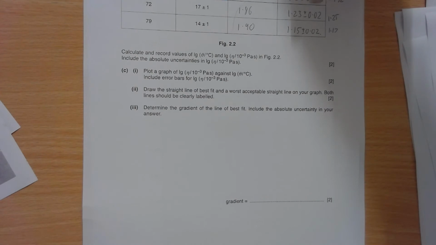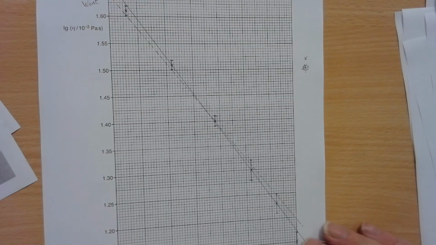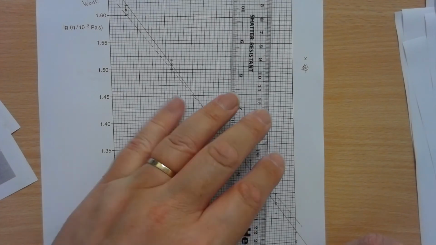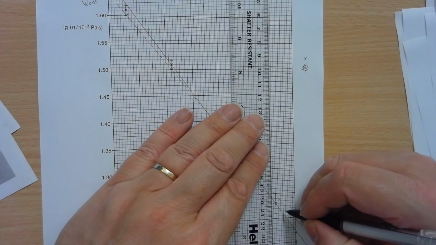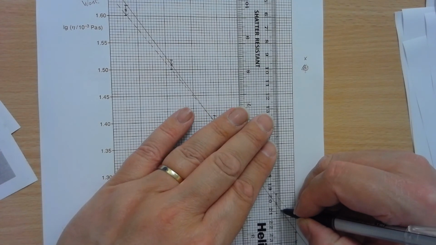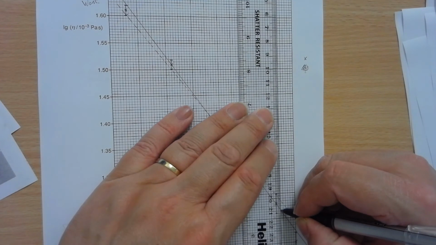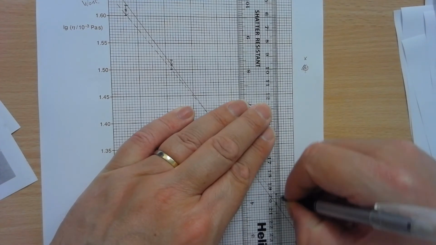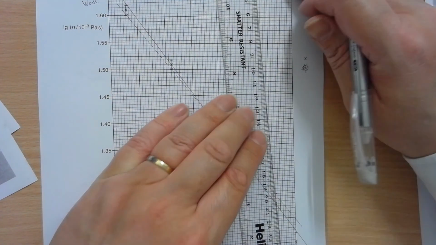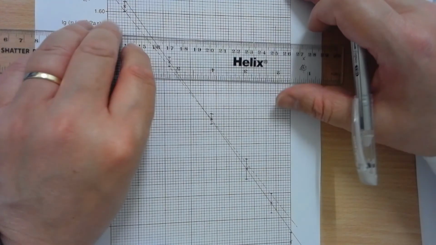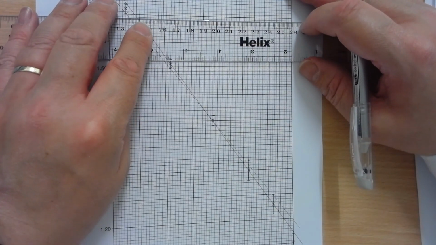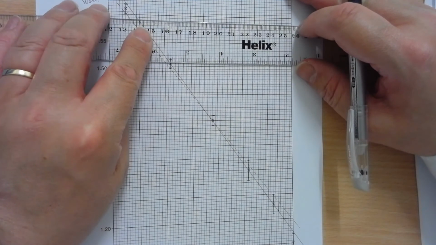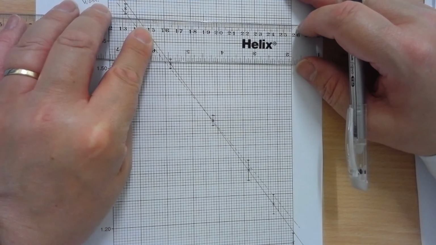So all you've then got to do is measure the gradient, and it's the same rule as you've always had to follow whenever you've been measuring gradients. You are drawing a very large triangle. It's got to be more than half of the page, more than half of the area of your graph.